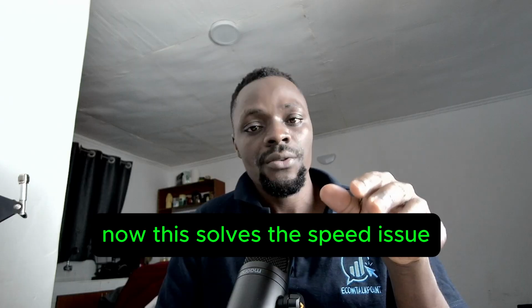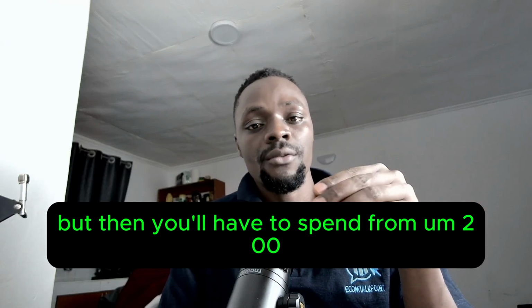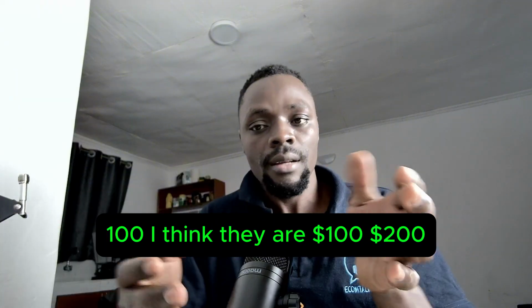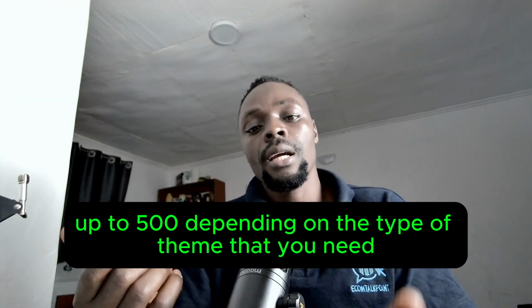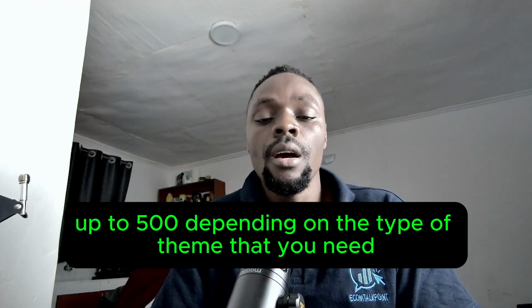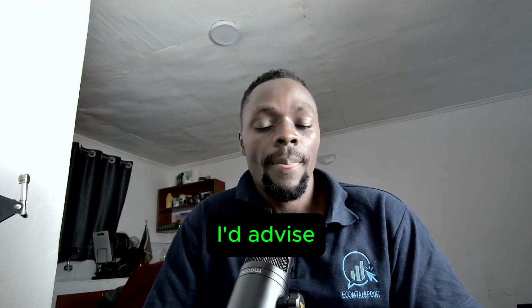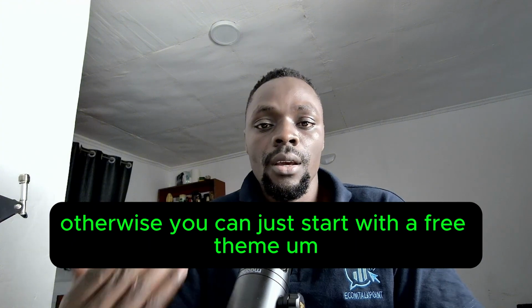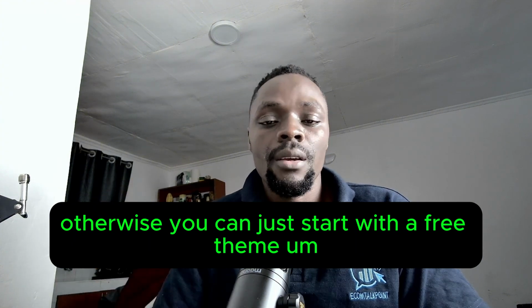Now this solves the speed issue, but then you'll have to spend $100, $200, $300, up to $500, depending on the type of theme that you need. So if you have the capability, I'd advise you just go with a premium theme from the word go. Otherwise, you can just start with a free theme.